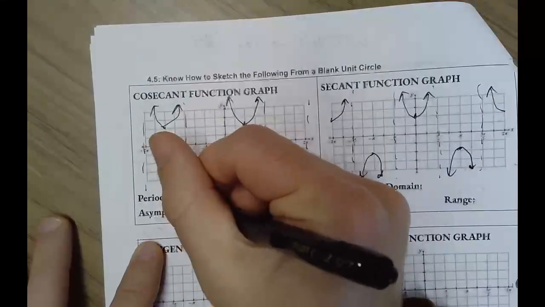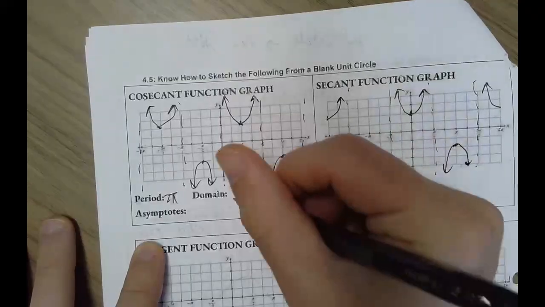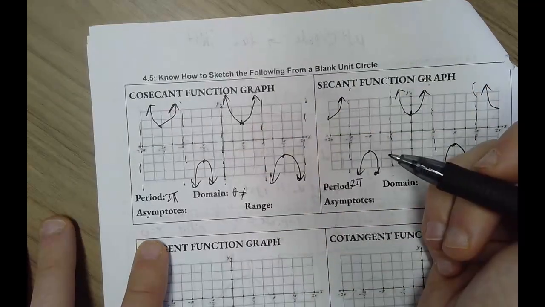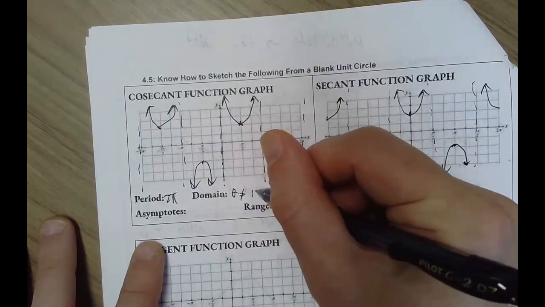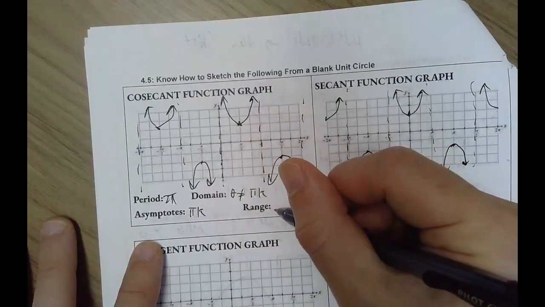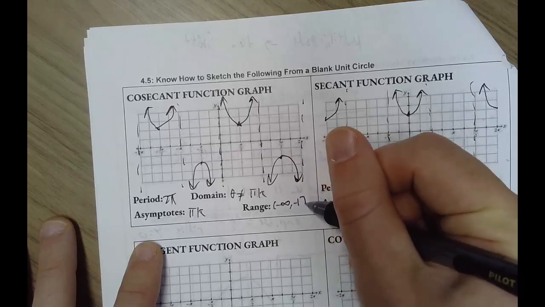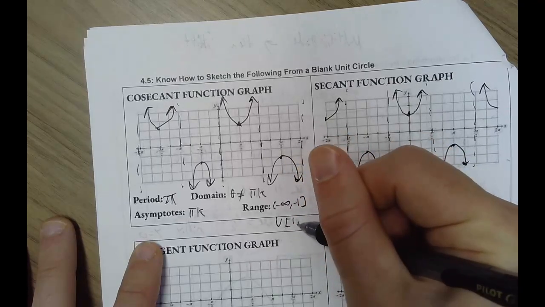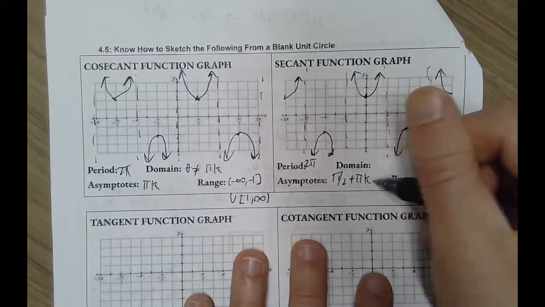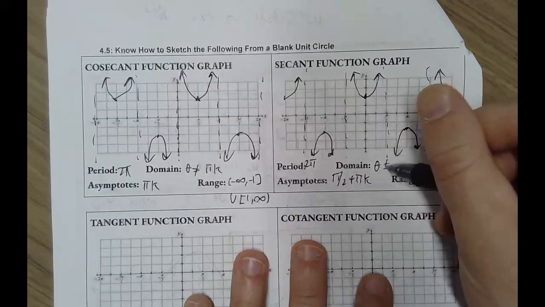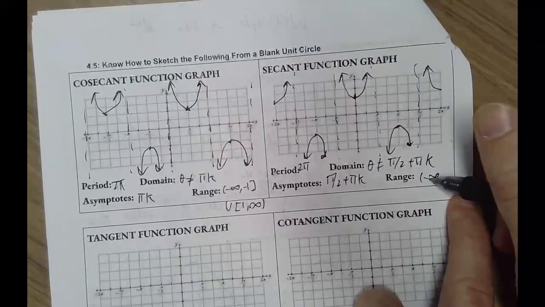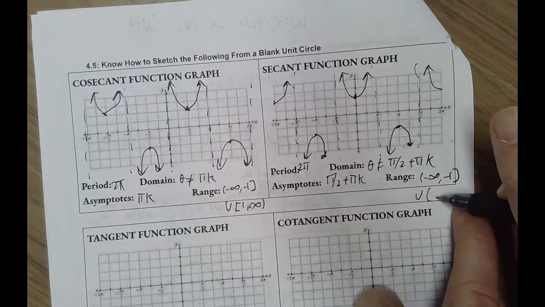So the period is still 2 pi for both of these. The domain is: x cannot, or theta cannot equal, I don't care if you write x or theta, theta cannot equal pi k, where k is an integer, and the asymptotes happen at pi k, where k is an integer. And then the range is -infinity to -1, union 1 to infinity. Over here, it's at pi over 2 plus pi k. And the domain again: theta cannot equal pi over 2 plus pi k. And the range is the same, -infinity to -1, union 1 to infinity.